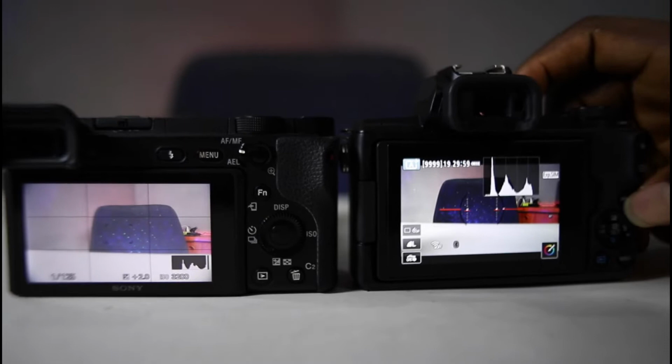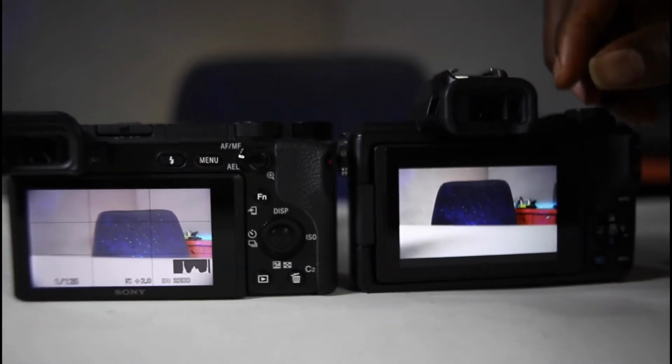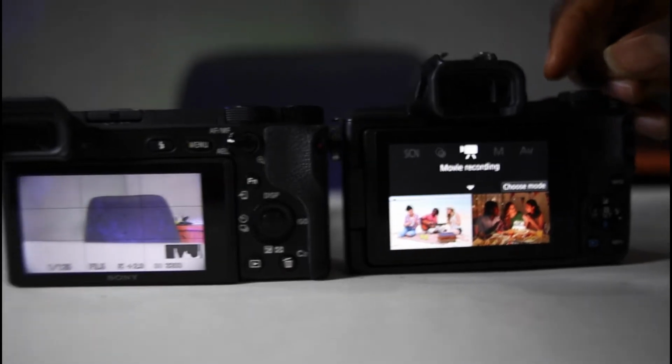If you keep the two side by side, which you will see right now, and even looking at the screen, you will see that the sharpness, the contrast, the color is more pleasing to the eyes on the Canon than that of the Sony. It's so good. Even when you record the video, you discover that with the Canon Color Science, the 1080p is better quality. The Canon Color Science means you just record it and you don't even need to do anything.